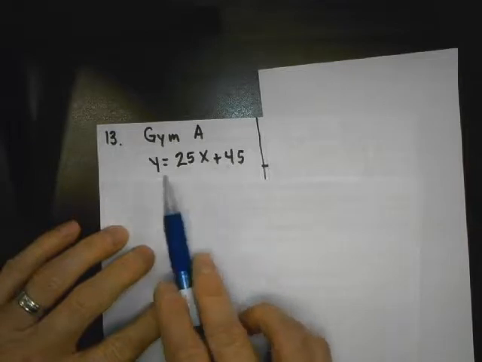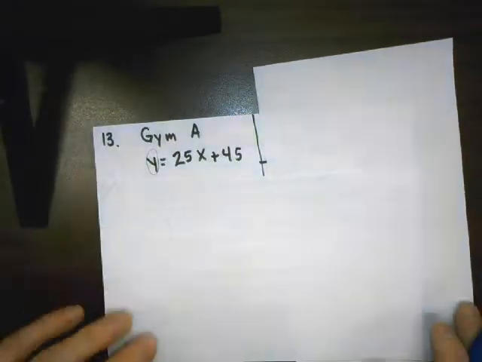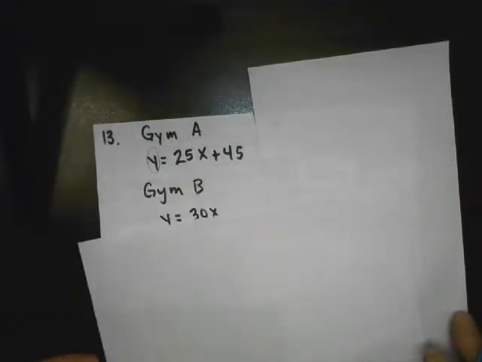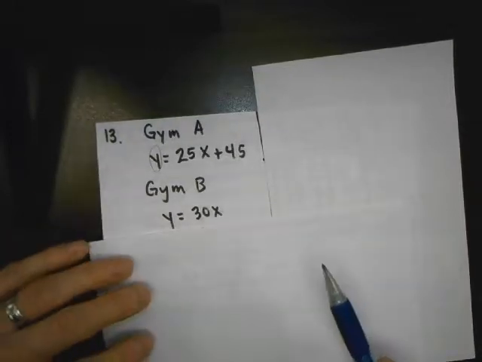So this is y equals mx plus b. Y is always money. Money is always y, right? Okay, so the money is 25 times each month plus $45 just to sign up. Gym B, there's no sign-up fee. It's just $30 a month. $30 per month means 30x.